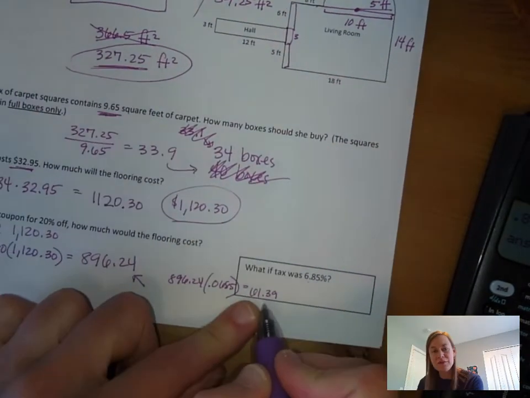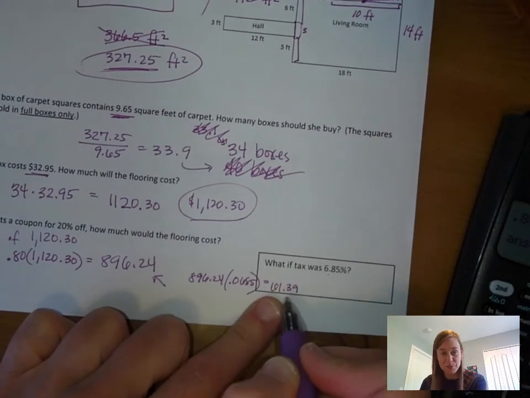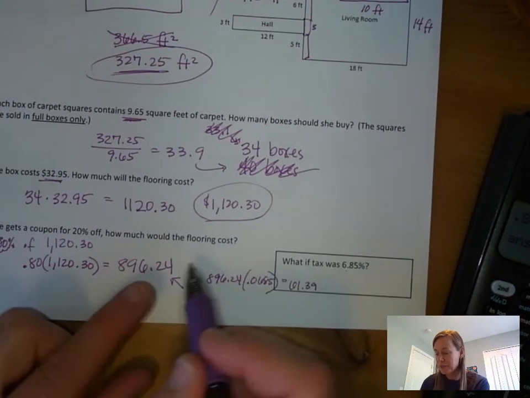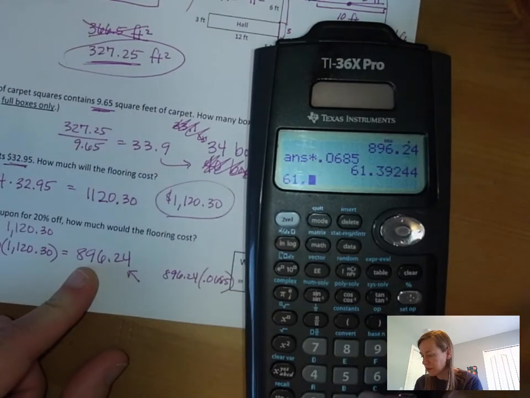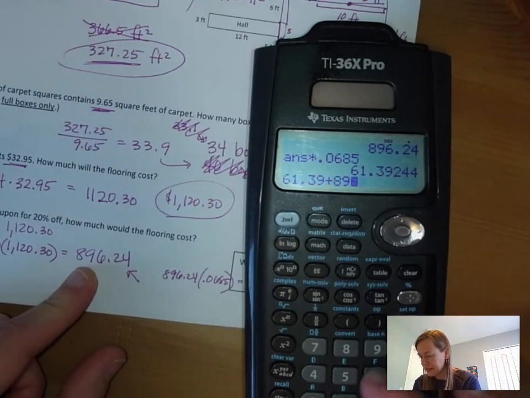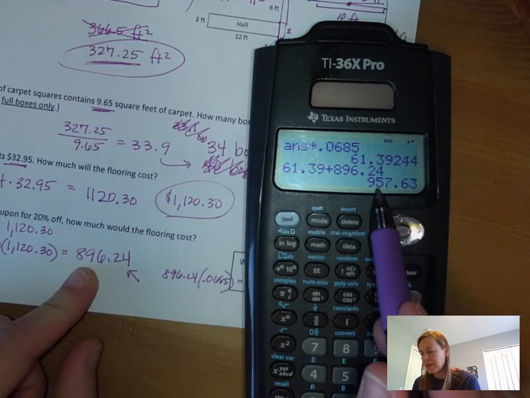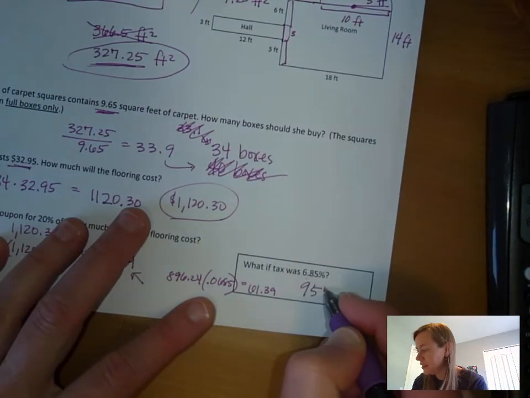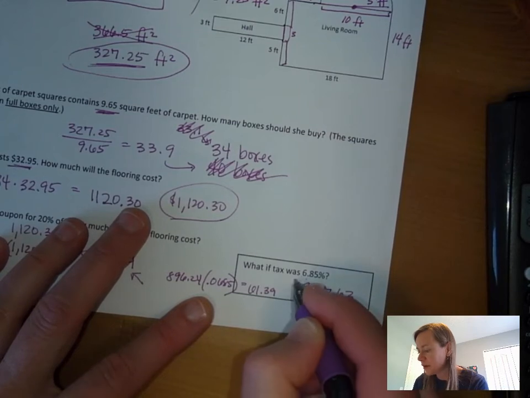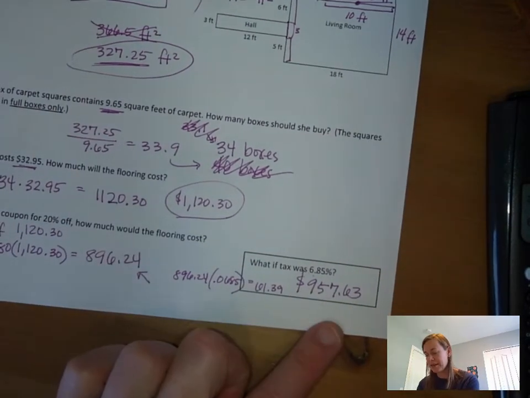So this is the amount of the tax by itself. That's just pure tax. You still have to add it back to the amount she paid. So let's add that, 61.39 plus 896.24, and you get 957.63. So I'm going to write that here, 957.63 for that final price.